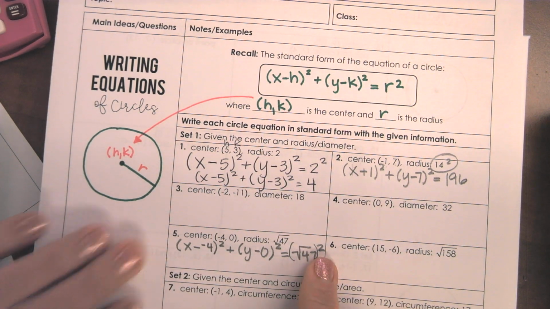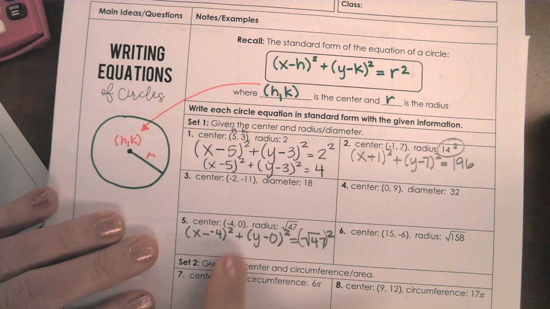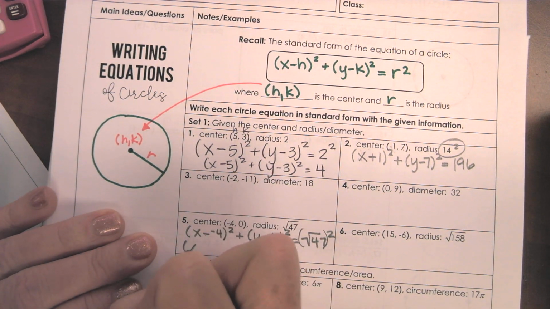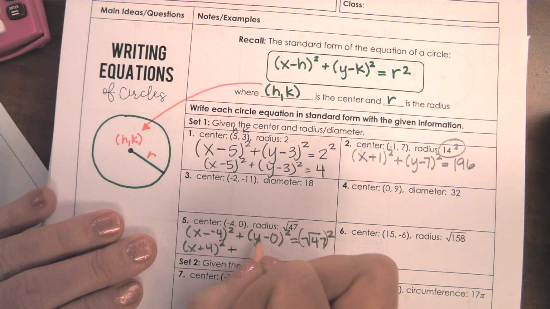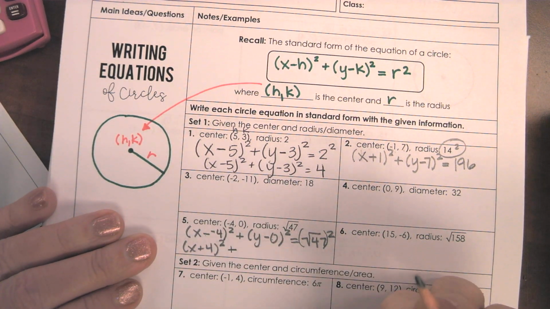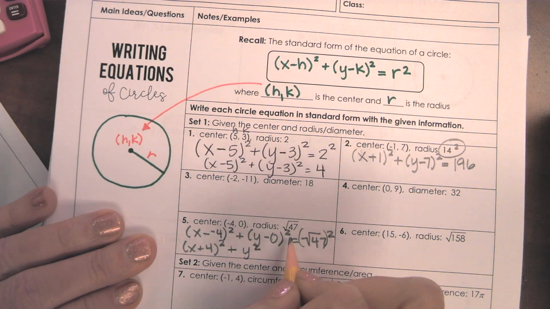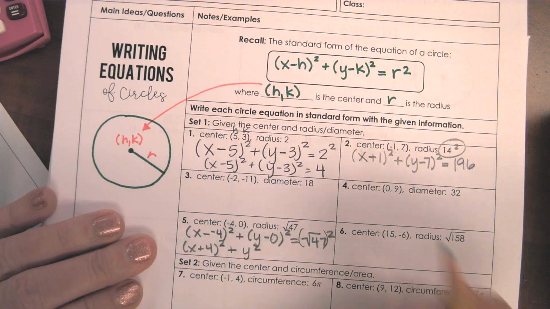Okay, that's messy looking, and you know we mathematicians don't like things that are messy, so I'm going to rewrite a few things. I notice that this negative is a positive, so I'm going to write it as x plus 4 squared. Y minus 0, well, I don't need to write y minus 0, so I'm just going to write y squared. I can't get rid of the squared, but I don't have to write that negative or minus 0.